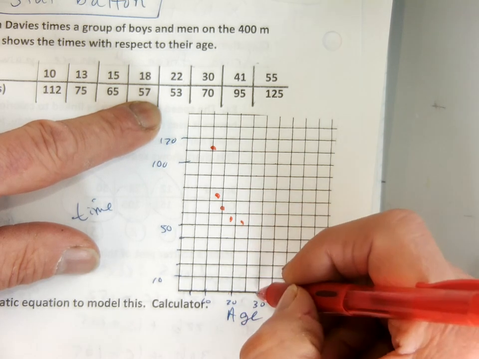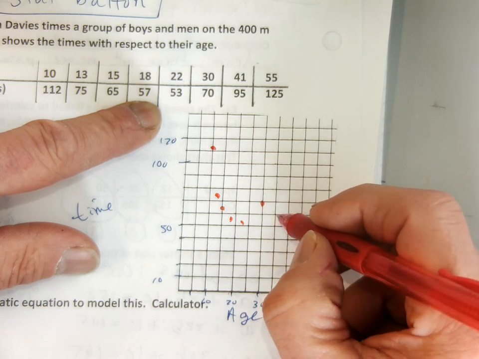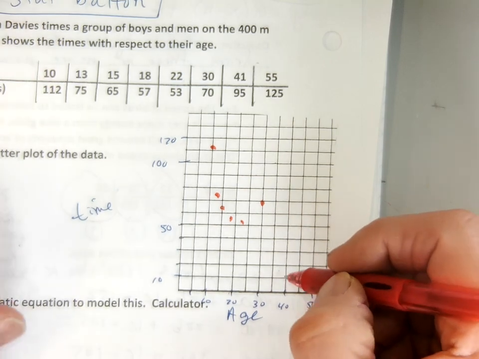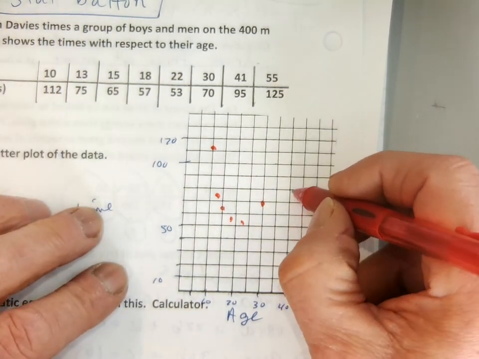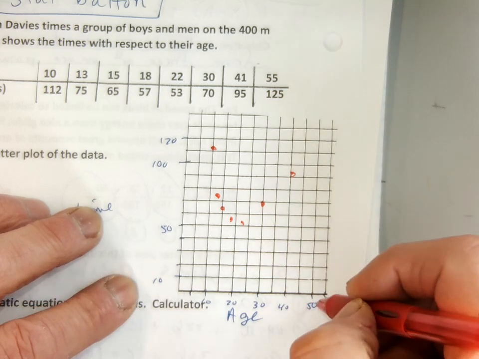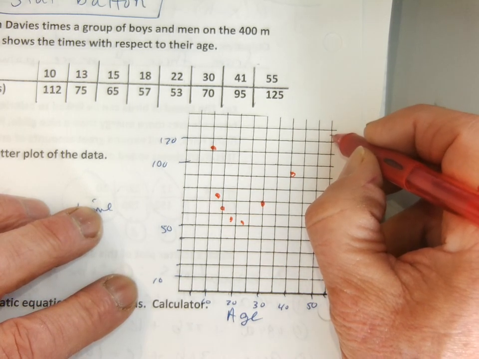We're starting to get old and slow now. 50, 60, 70. And actually, the world records are about 30-year-olds, but these are the people that continue training in the Olympics, right? 41 is about 95, maybe right about there. And then 55, old dudes, about 125. Okay.